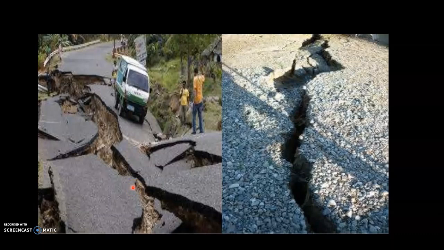Yes. When the lithospheric plates move, the surface of the earth vibrates and the vibrations can travel all around the earth. These vibrations are called earthquakes. An earthquake is measured with a machine called seismograph.